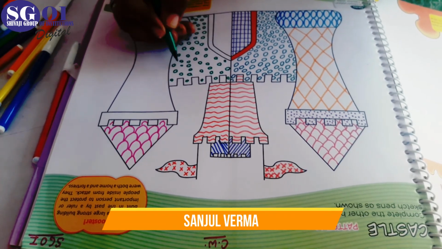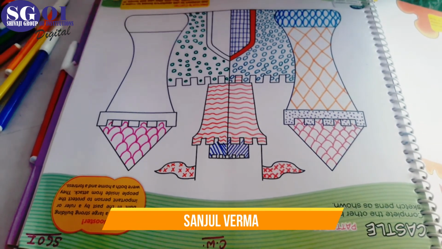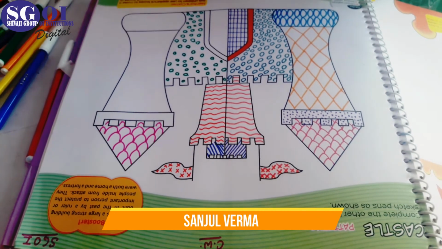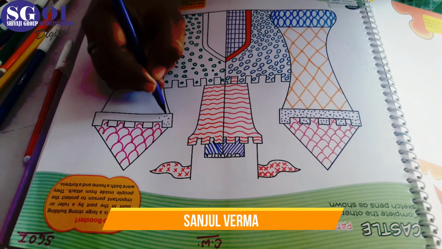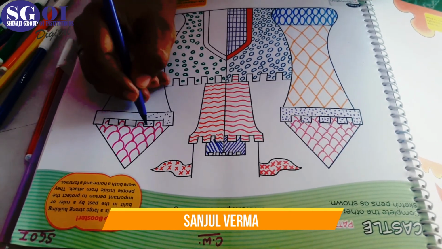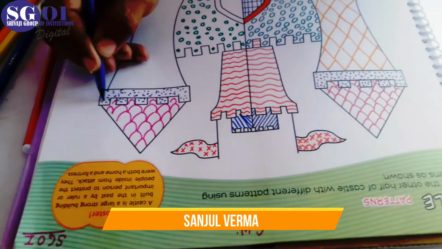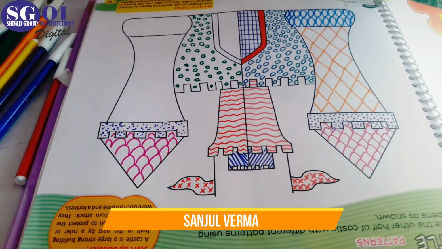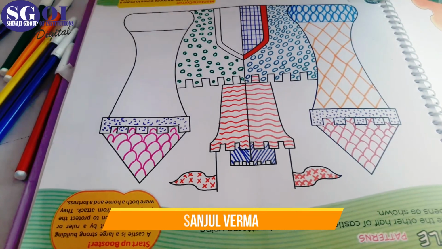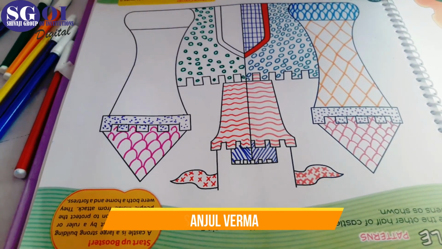After completing this portion, take purple shade for this portion and put dots here. Now take orange color and draw a zigzag part.